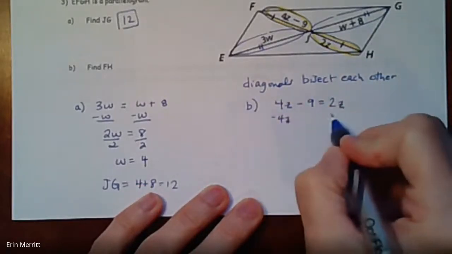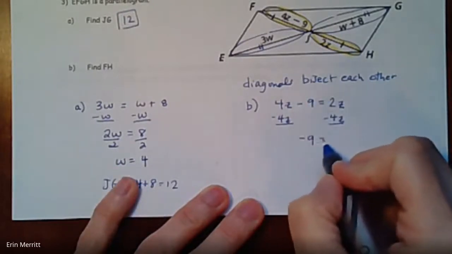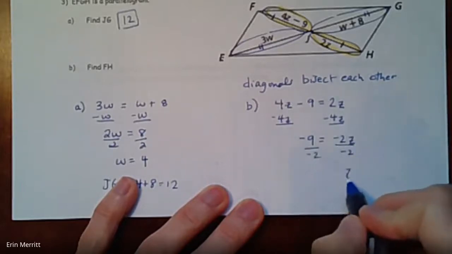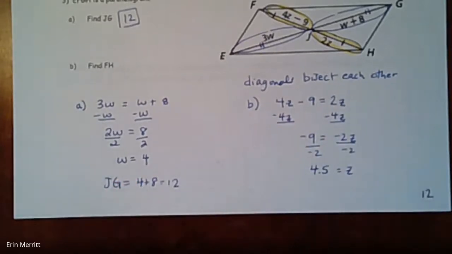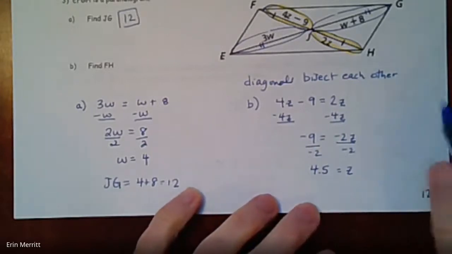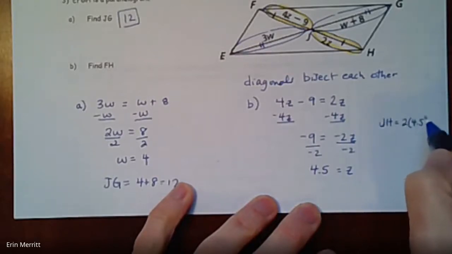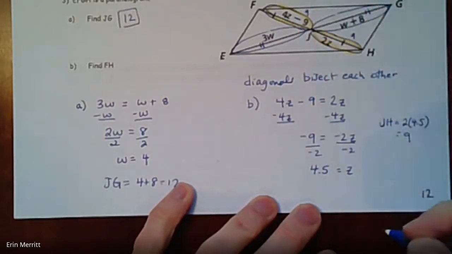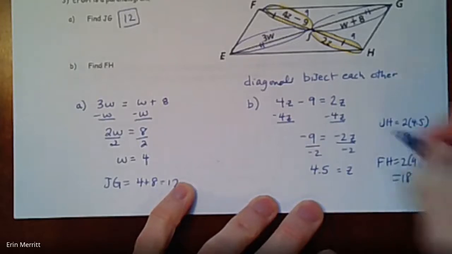You can either subtract 4z over, or you can move 9 and then subtract the 2z. Either way, because you end up with a double negative when we do it this way, but that's all right because double negative means it'll cancel, and we get z equals 4.5. So now to find the entire length, you can plug back into both pieces and add together, or you can plug into one piece. So like JH is 2 times z, which would give us 9. And if we're doing it correctly, the two parts should be equal. So FH is just going to be 2 times that, or 18.